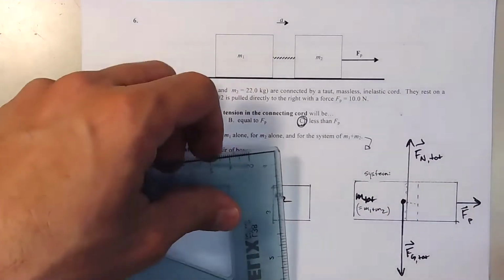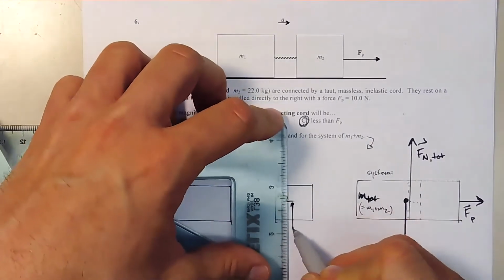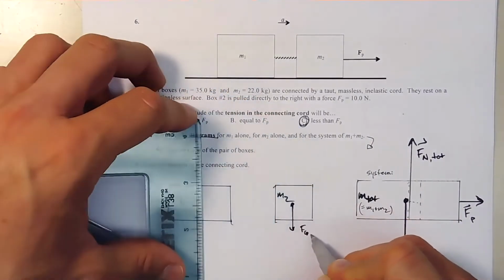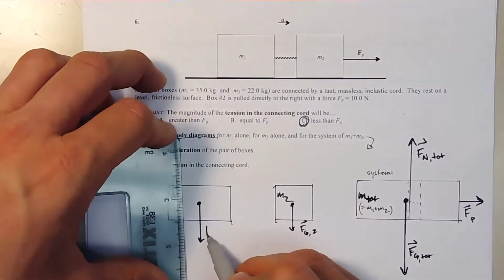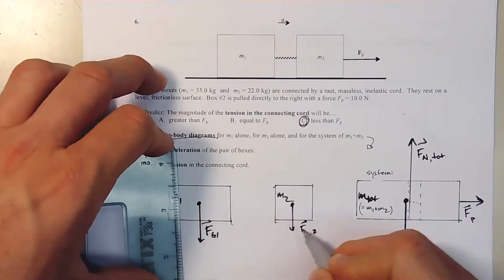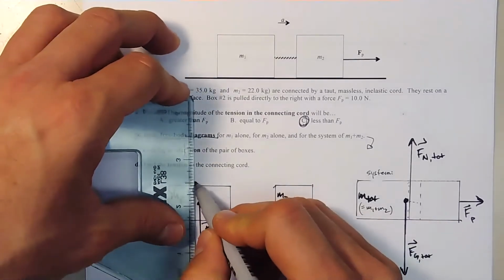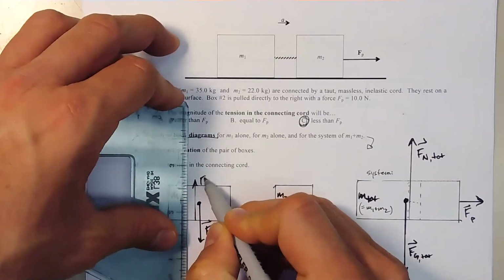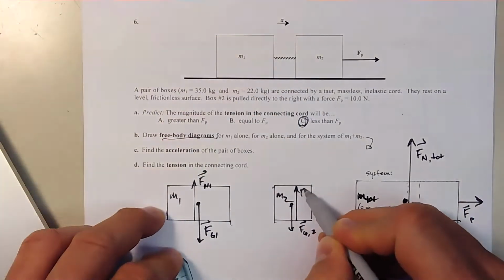Okay, if we just draw the free body diagram for M2 alone, it has its own smaller weight, which I'll call Fg. And you know what? I'll put these on both of these. M1 has a weight, Fg1. It doesn't matter. There's a normal force acting on both of these, Fn1, Fn2.